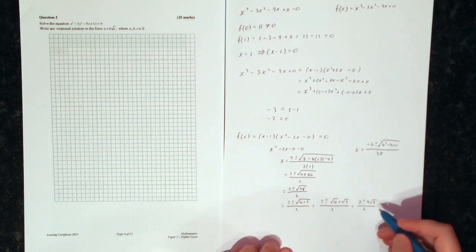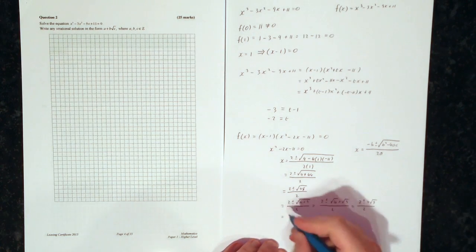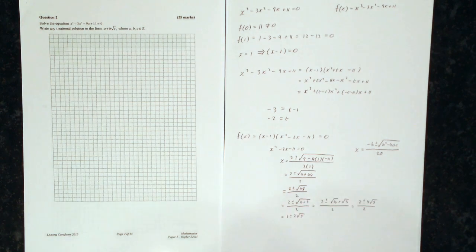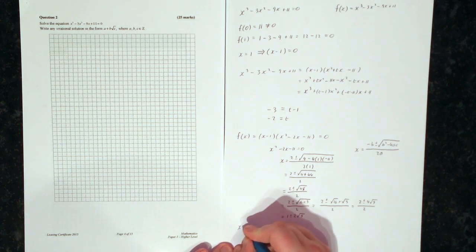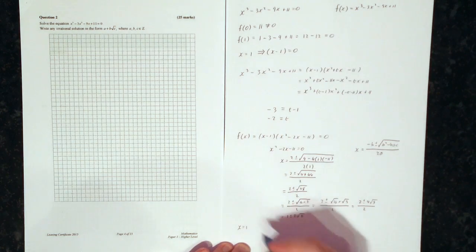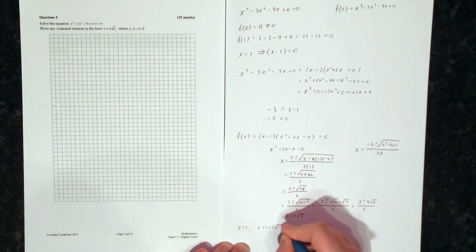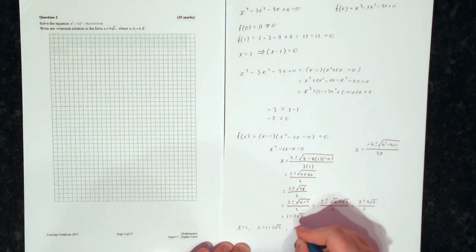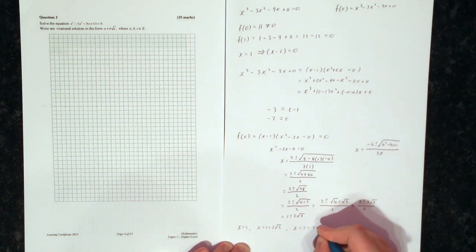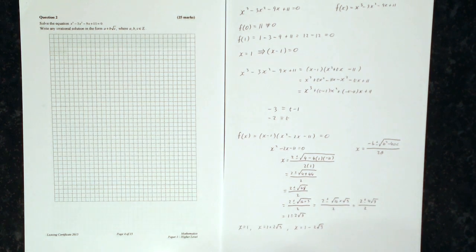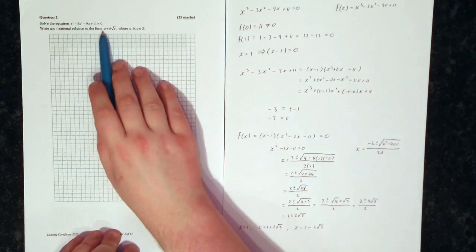And we can now divide the top and the bottom by 2 to get 1 plus or minus 2 times the square root of 3. So we now have our 3 solutions for this equation. We have that x equals 1 from back at the beginning, or x equals 1 plus 2 times the square root of 3, or x equals 1 minus 2 times the square root of 3. So we have found 3 solutions, and for each of our irrational solutions, we have written them in the form required.